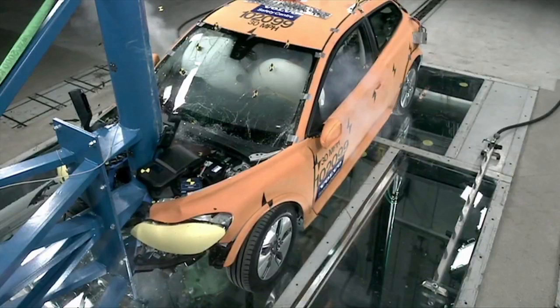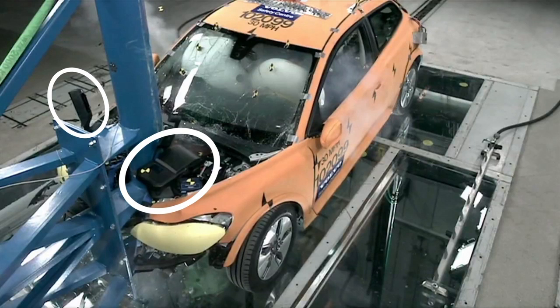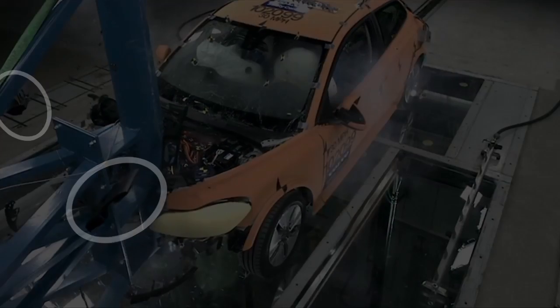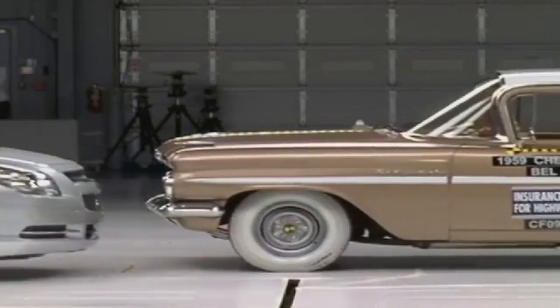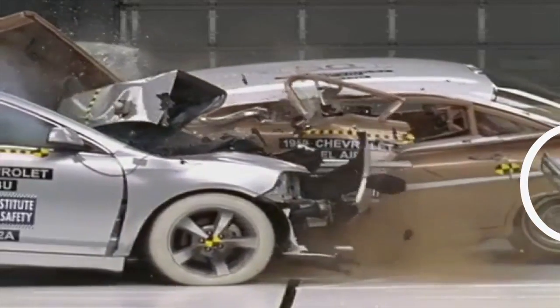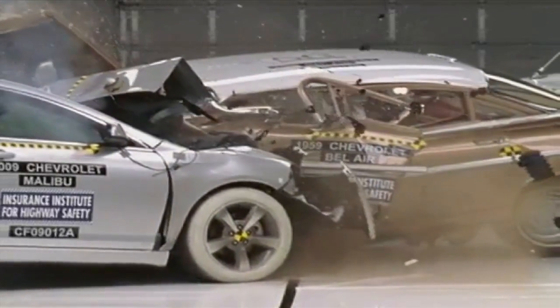Here, we see the Volvo C30 in mid-crash. We can see these objects here, which have exited the vehicle and continued their forward motion. Not enough backwards force was exerted to keep them in the car. Similarly, in the Chevy crash, we can see the headlight from the Malibu exiting the vehicle entirely. It continues more or less straight forward as the cars rotate around each other.